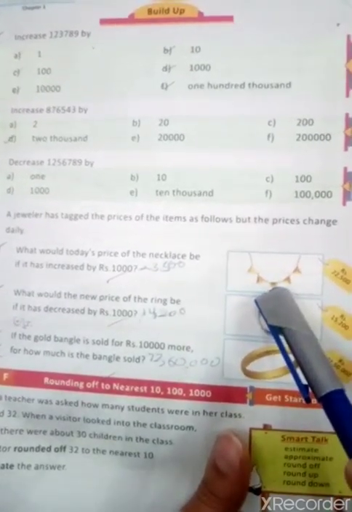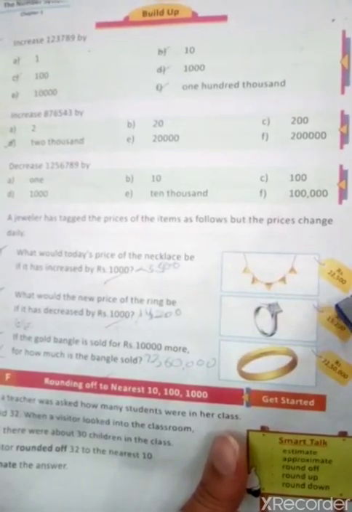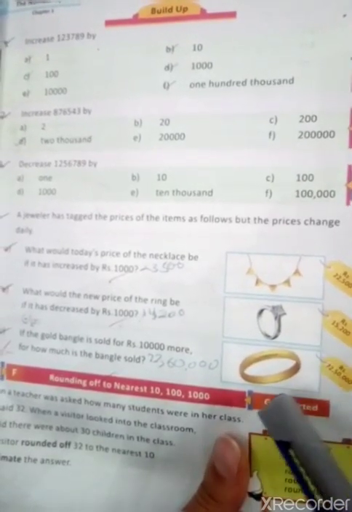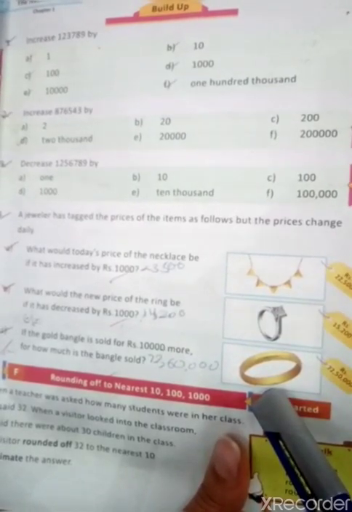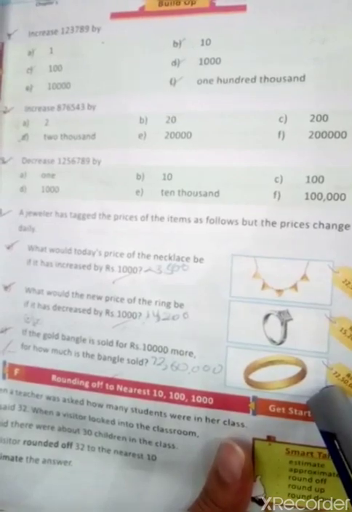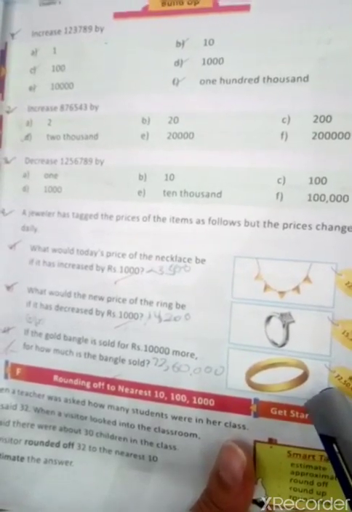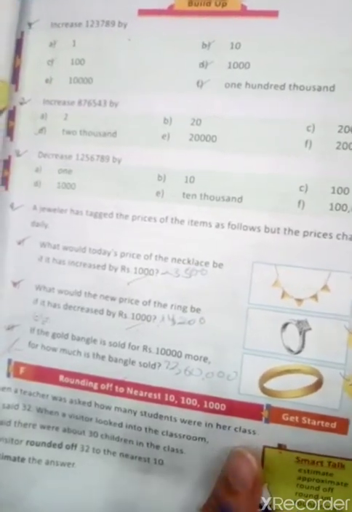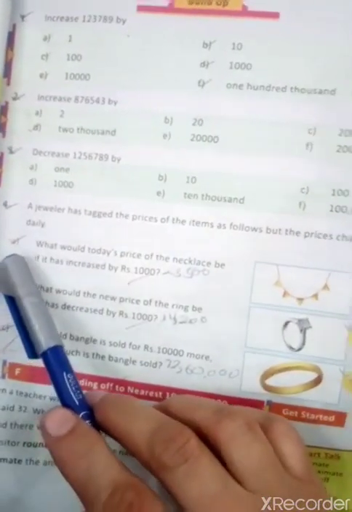The price of that necklace here is 22,500. The price of that ring is 15,200. The price of that bangle is 72 lakh and 50,000. Now I'm going to solve part A.